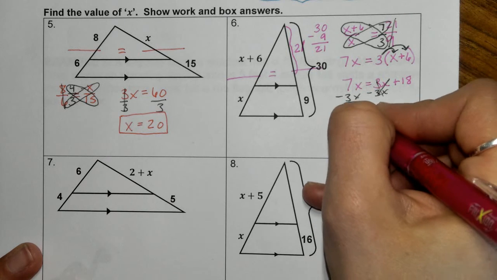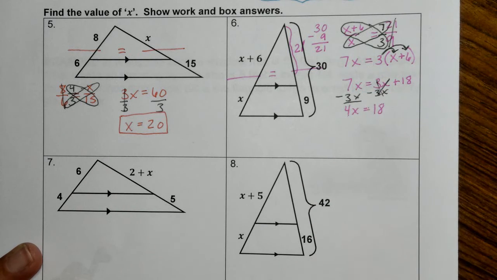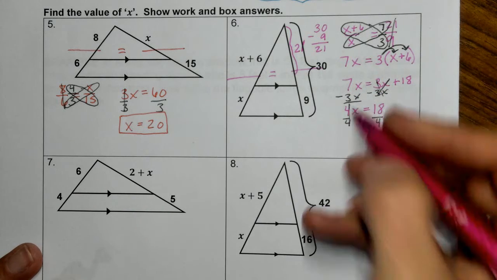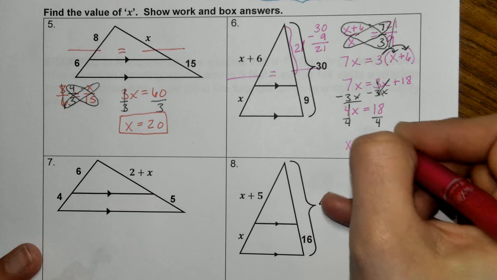We get 4x equals 18. This will come out to a decimal. Divide by 4. X is going to come out to 4.5.